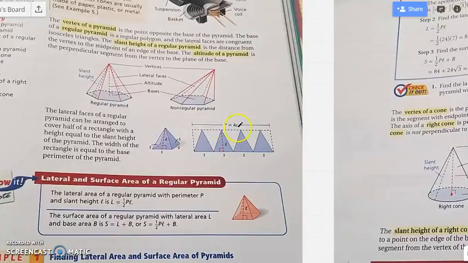So the area of this rectangle is just what? Base times height, so perimeter, right? Perimeter times height, P times L, but it's only half of that, so it's 1/2 PL. And you'll see that that's the formula right here. The lateral surface area, they call it L, is equal to 1/2 times the perimeter, which is adding up however many sides around, times the slant height L. And that's how you do that.